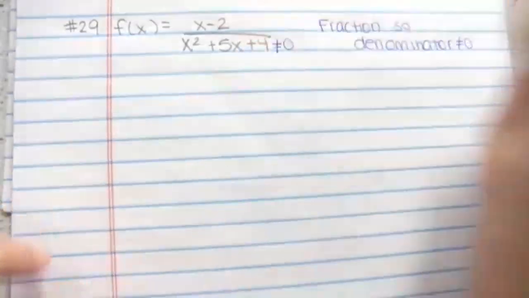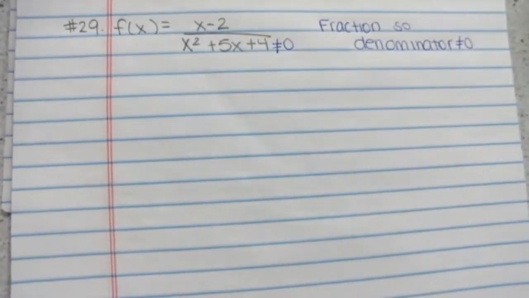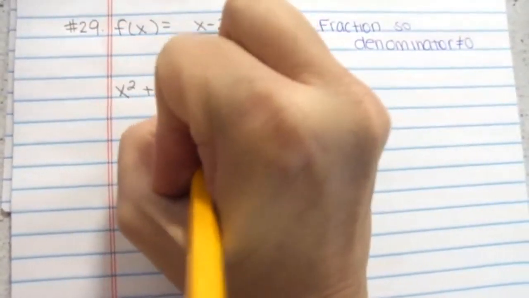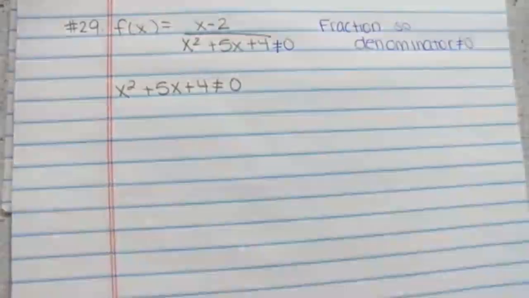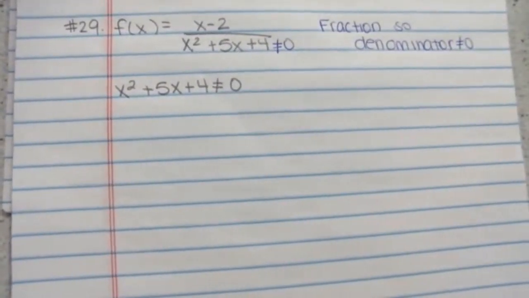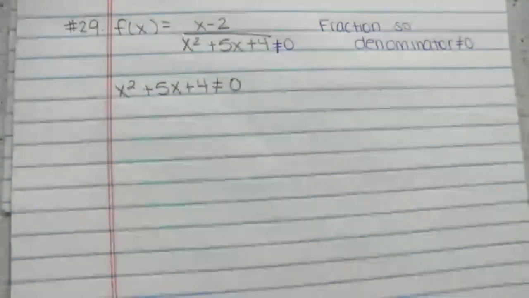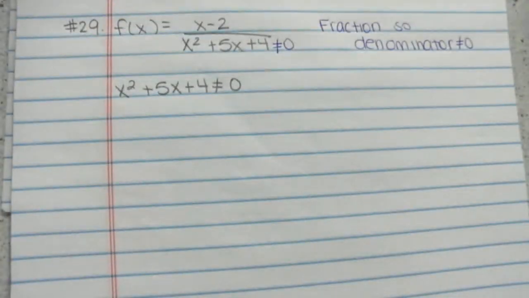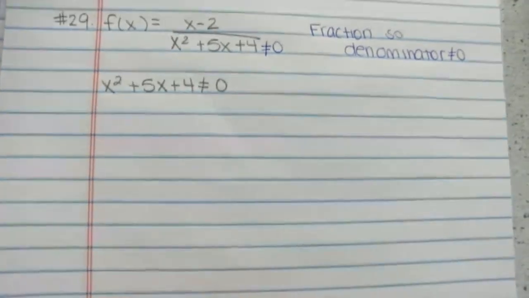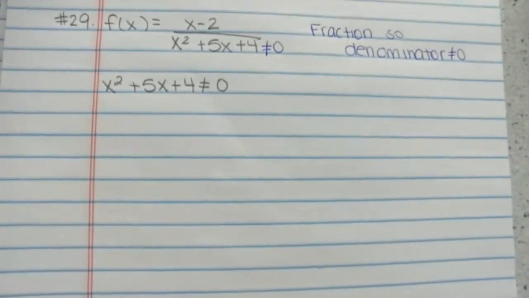So that means our denominator here cannot be 0. So x squared plus 5x plus 4 cannot be 0. Factoring always finds a way to show back up. Here it is again. So this is a quadratic, it's x squared. So we need to solve this thing. It's in standard form, so I can try to factor.